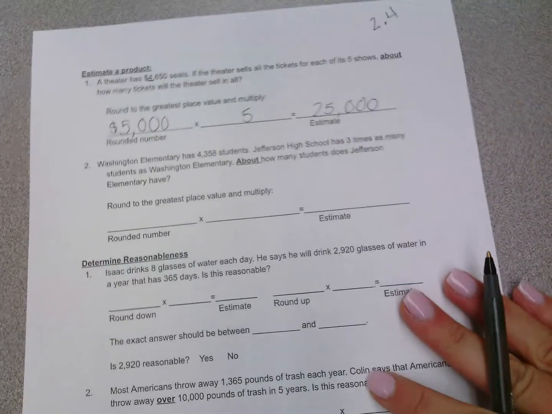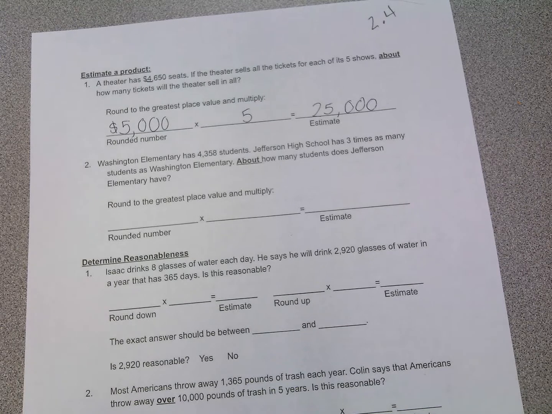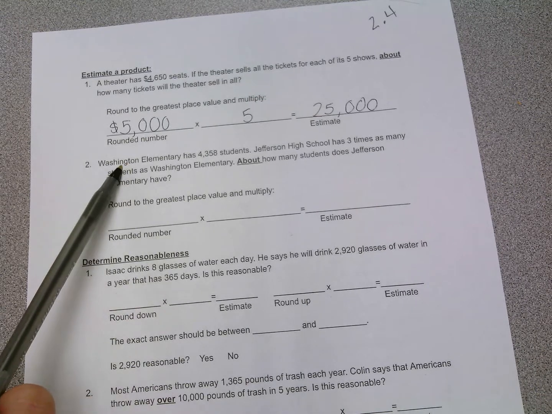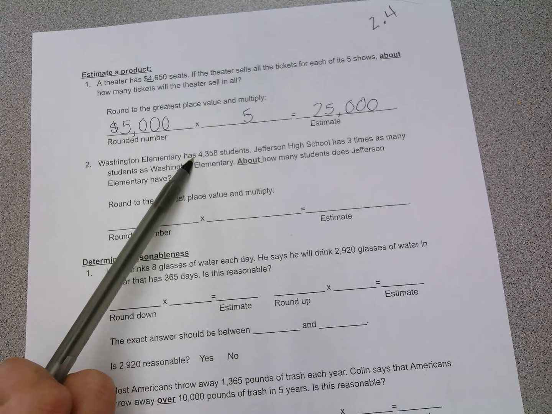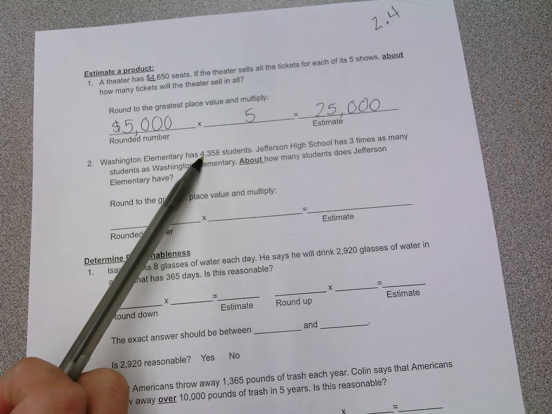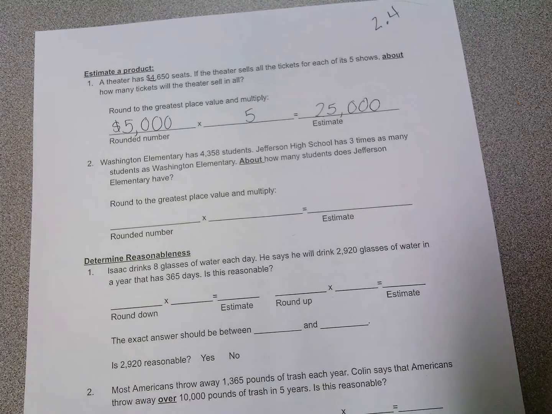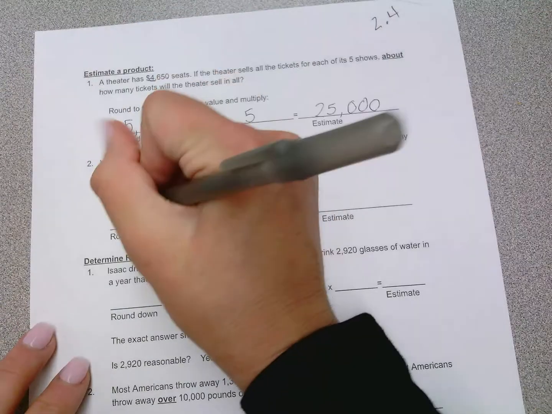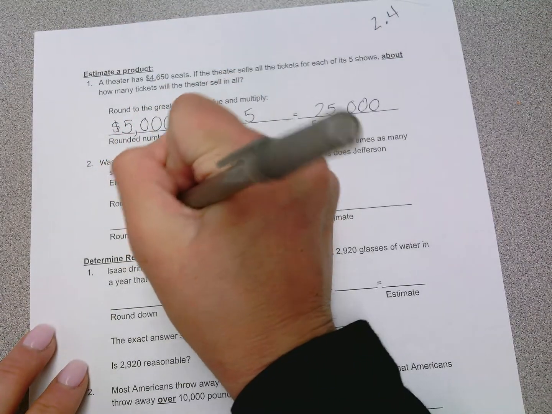Number 2. It says Washington Elementary has 4,358 students. Jefferson High School has 3 times as many students as Washington Elementary. About how many students does Jefferson have? So again, round to the greatest place value. We're going to round the amount of students at Washington Elementary. 4,358, underline your 4. This 3 tells the 4 to stay the same. So there's about 4,000 students at Washington.